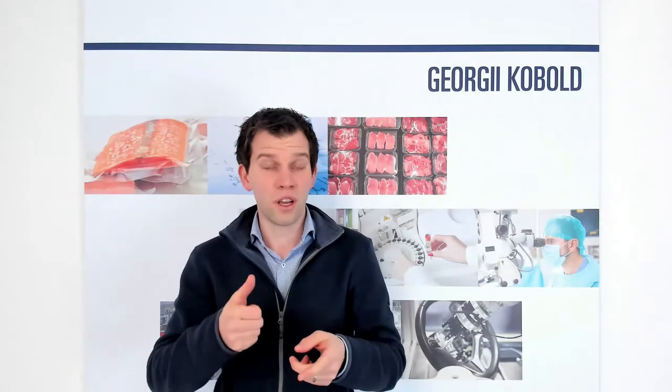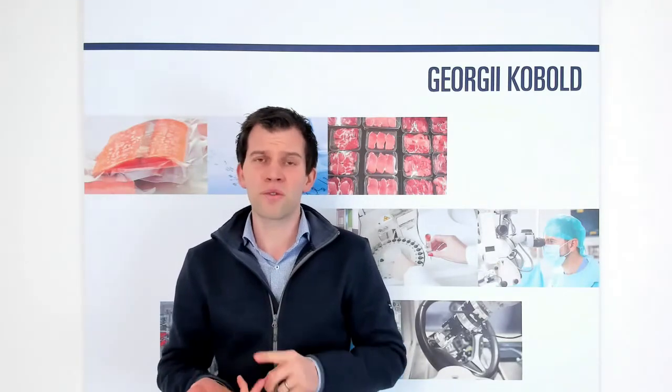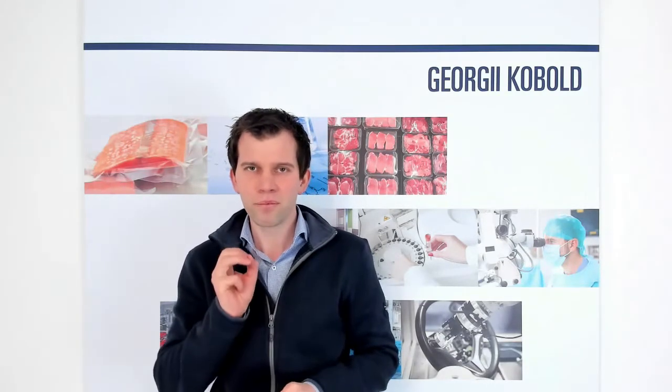Therefore, we have planetary gearboxes. At the moment we are developing bevel gearboxes. We have servo drives, we have asynchronous motors, all designed in a real and consequent hygienic design.